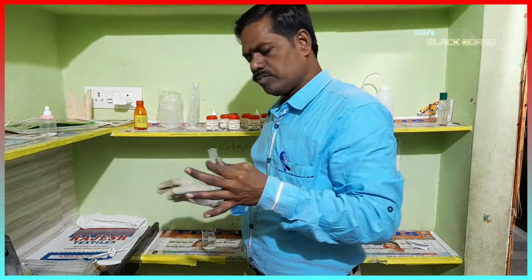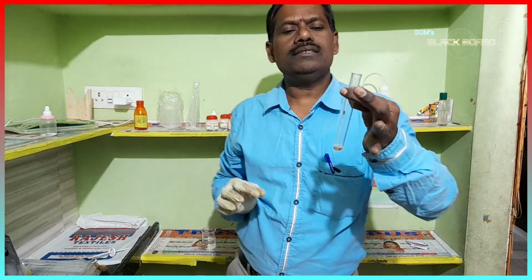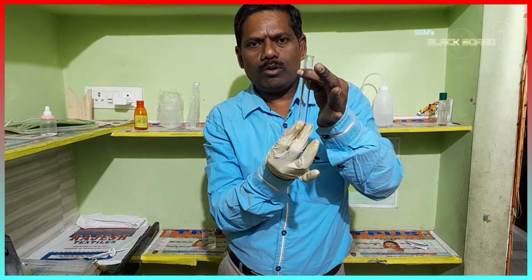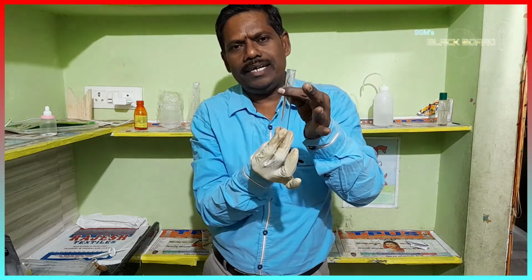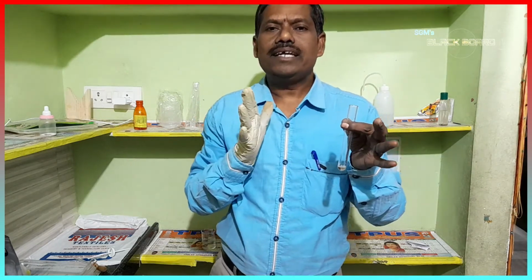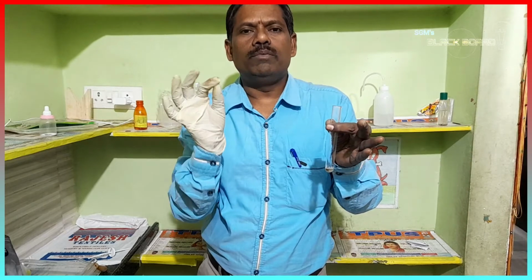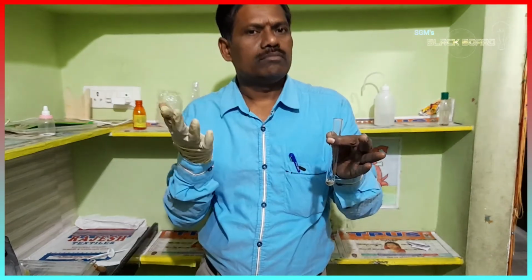So here, when sodium chloride reacted with sulfuric acid, it produces HCl gas, hydrogen chloride gas. With dry litmus paper, this hydrogen chloride gas does not turn the blue litmus paper red.